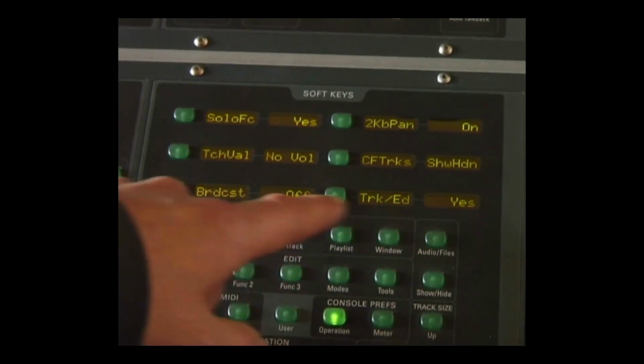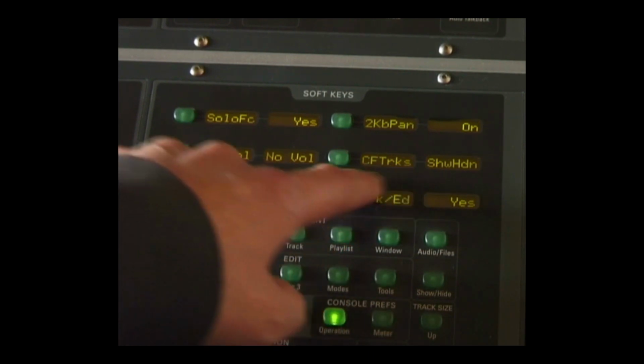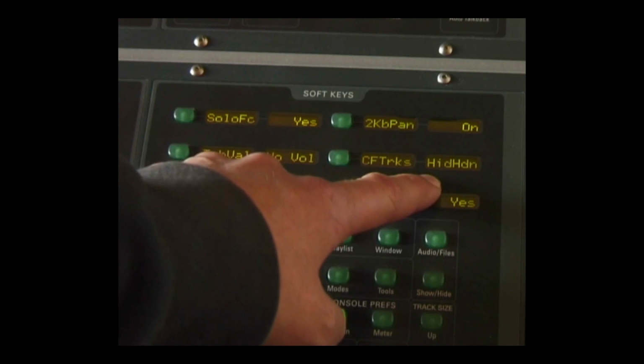Okay, so what else have we got here? Custom fader tracks, show hidden. This is personal preference as well. It's on hide hidden by default.